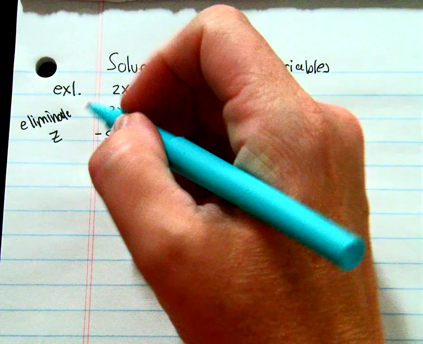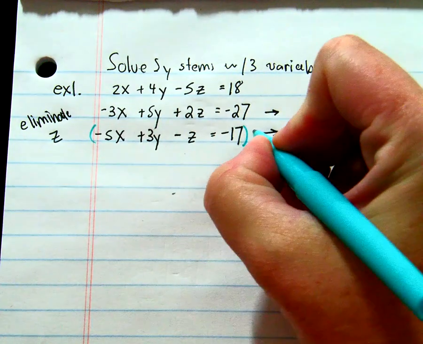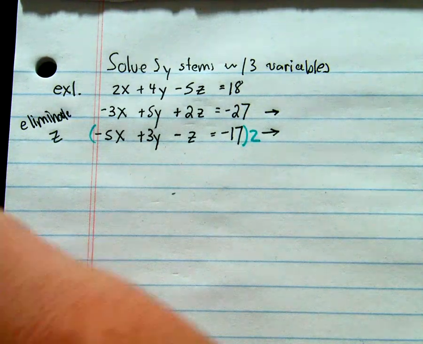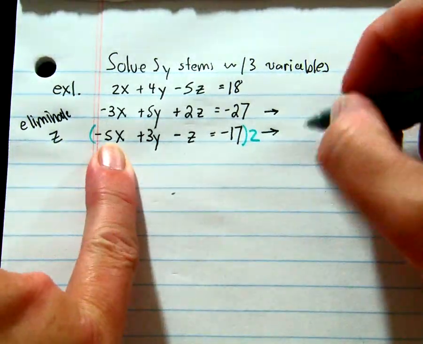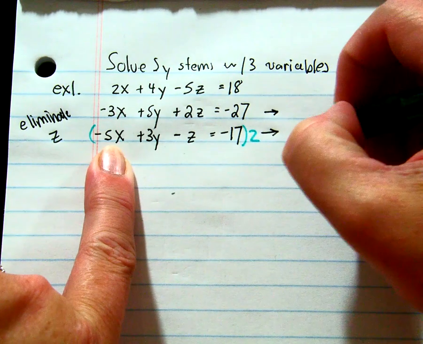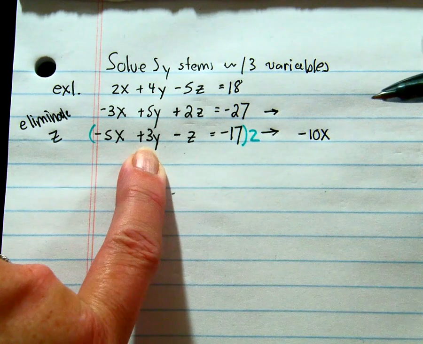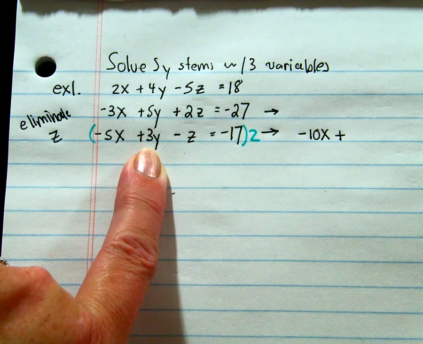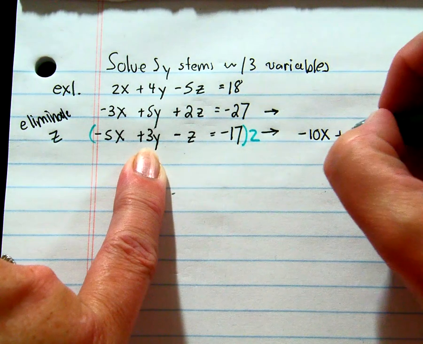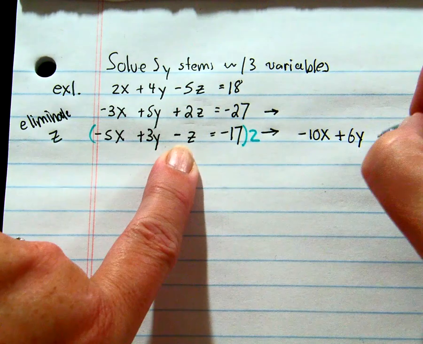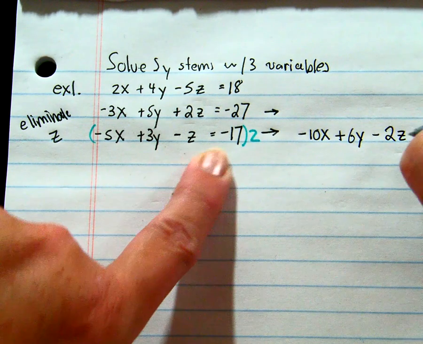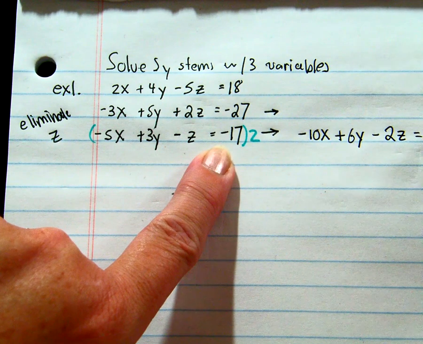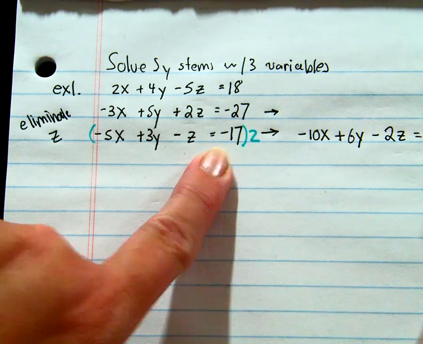So I'm going to multiply the third equation times 2, giving me, careful here, negative 10x plus 6y minus 2z equals negative 34.